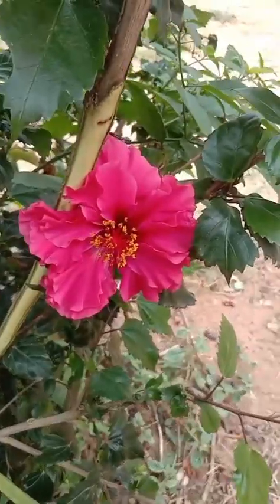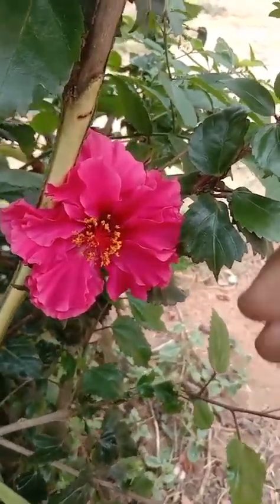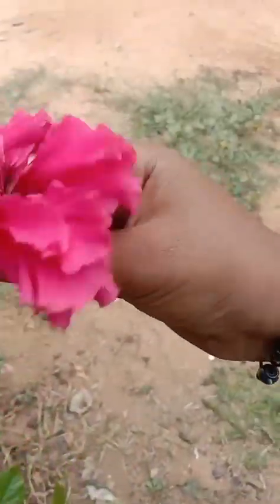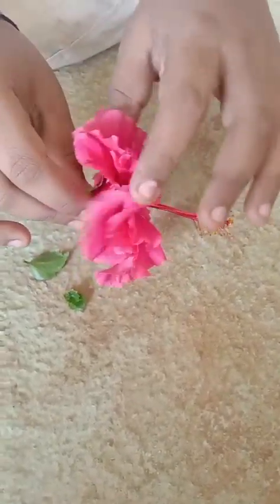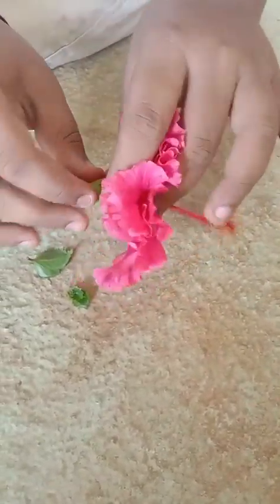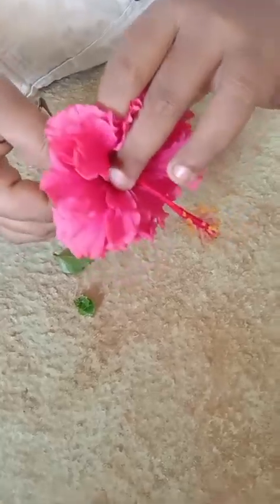Hello friends, today let us see the different parts of China rose, that means hibiscus. Let me take this. Now, this is leaf. First, we'll detach it. Now, this is sepal. Whenever we are detaching a flower, the first thing we should do is to detach the sepal.